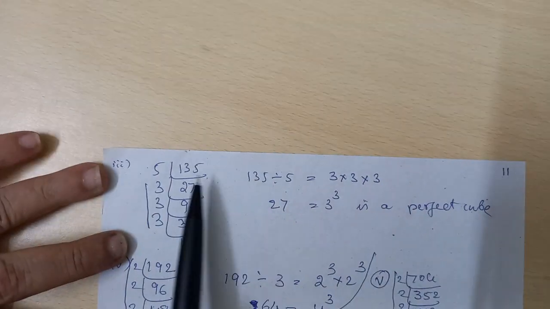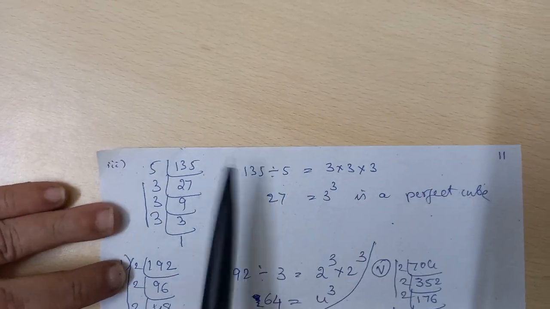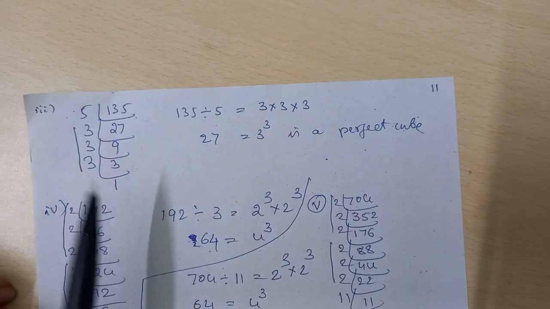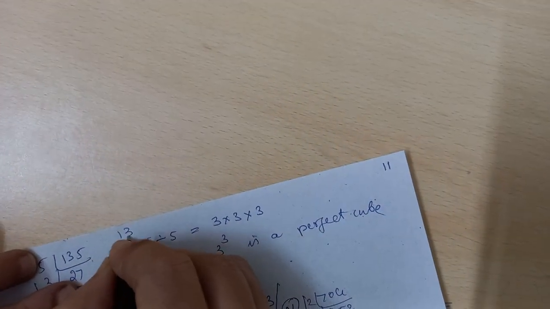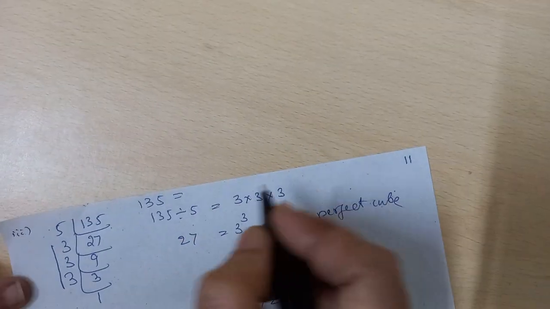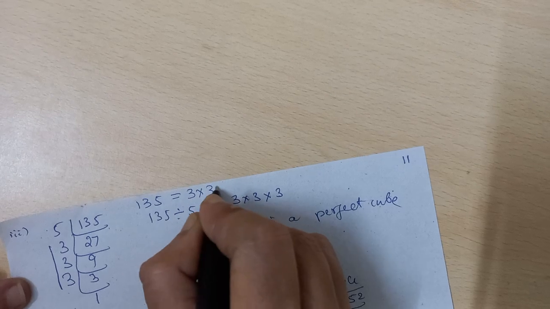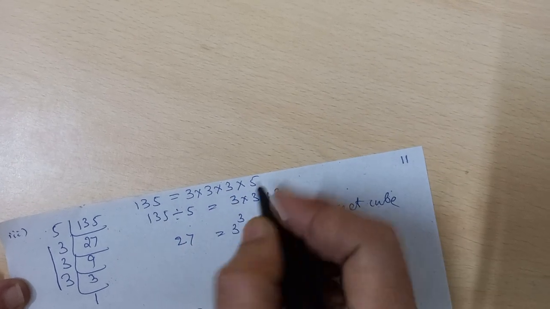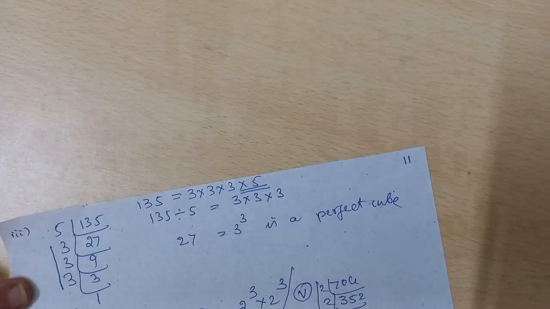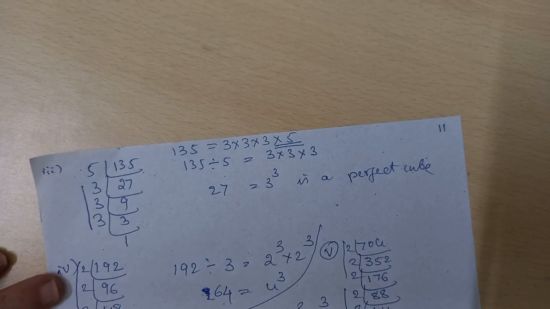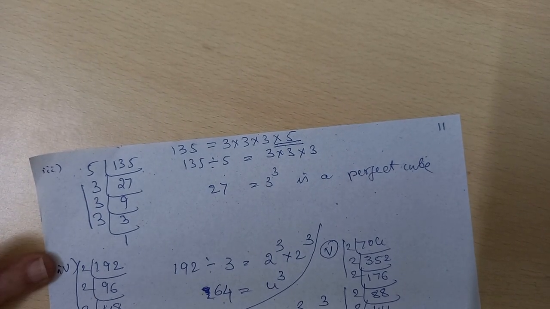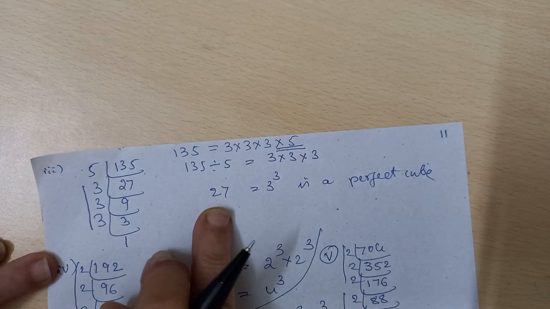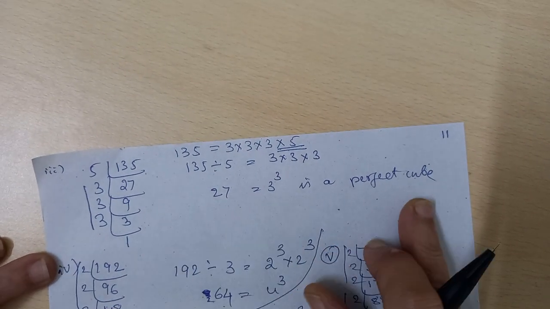Here, third one. Third one is 135. By finding the prime factors, we are able to write 135 as 3 into 3 into 3 into 5. This 5 is appearing only once. So, if we remove that 5 by dividing by 5, we get the quotient as a perfect cube.